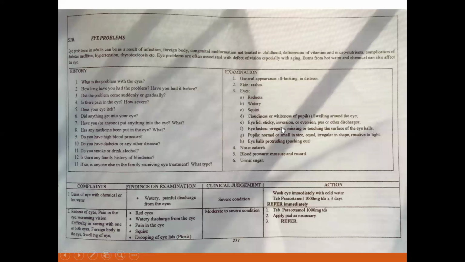The eyelid, you will look at if there's inversion or eversion, whether there are sores, which can be an indicator of bacterial infection, or discharge, such as watery discharge, which can be an indicator of viral infection or allergy. Then you check the eyelashes, whether they are touching the eye surface, which can be one of the things that lead to blindness. Some of all these tropical diseases that affect the eye are of chlamydia origin.